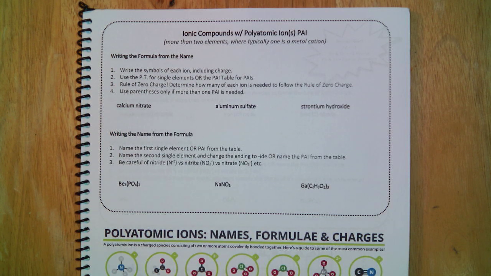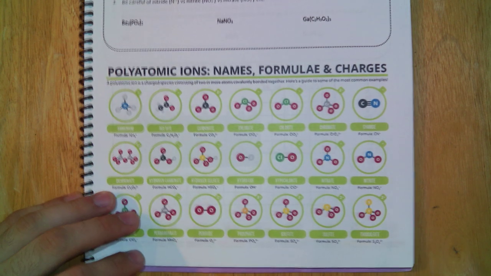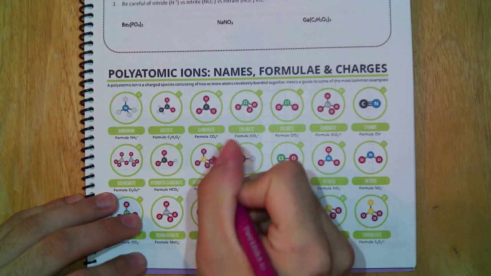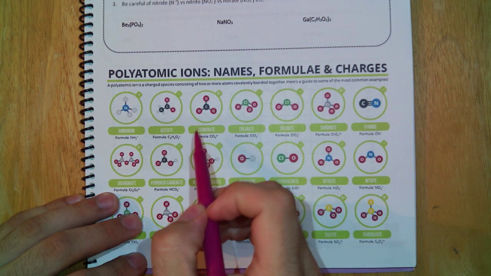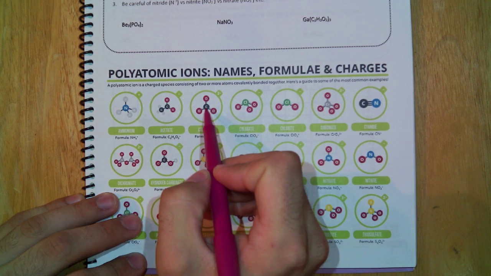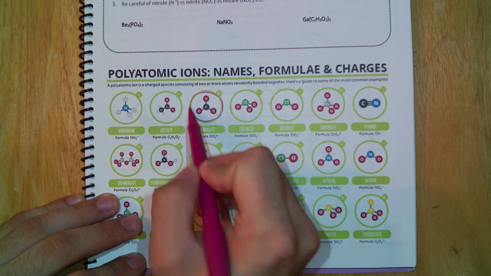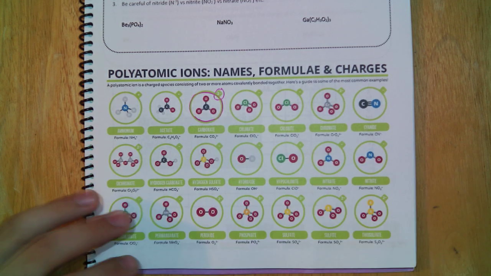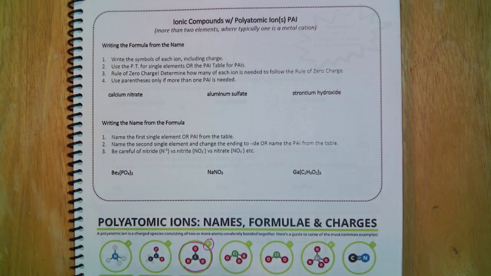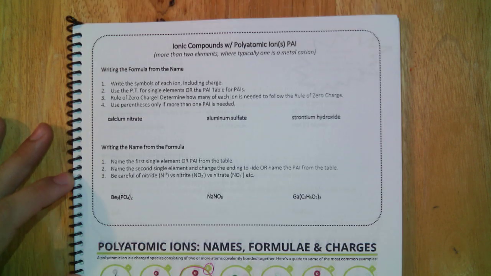A polyatomic ion is a group of atoms that are bonded together, that travel together, and that have a charge as a whole. So, for example, carbonate is a carbon bonded to 3 oxygens, and this entire group of atoms together has a charge of -2. They travel together, and that charge stays on the entire thing. It doesn't belong to just one of the atoms on there.